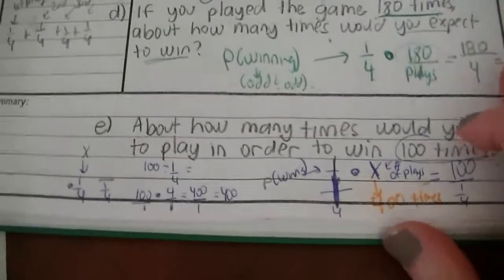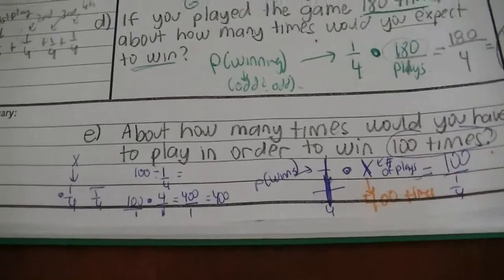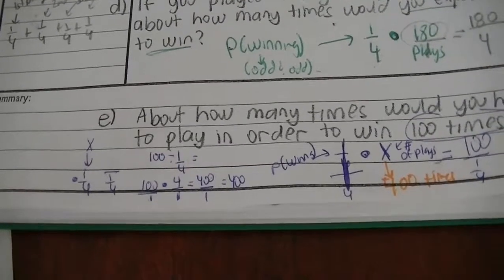Okay, and that kind of makes sense because your chance of winning was 1/4. So 1/4 of 400 is 100. Okay, think about that. Let that sink in for a second.